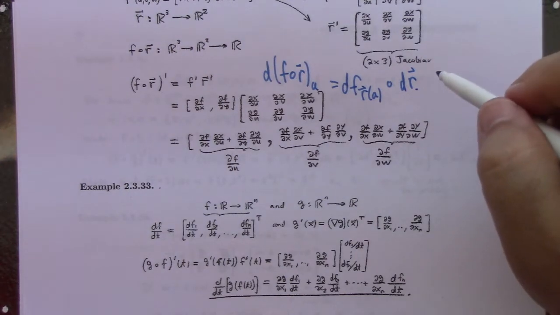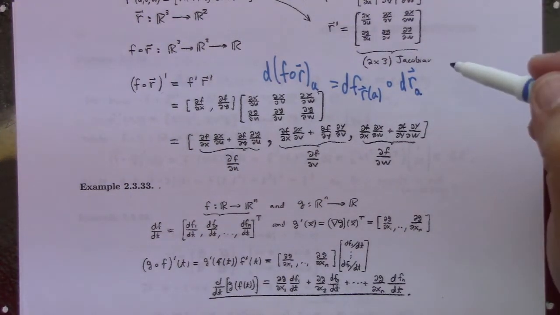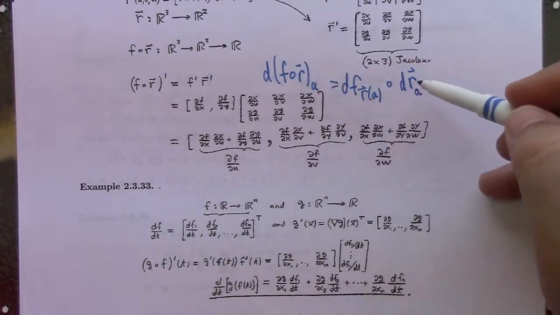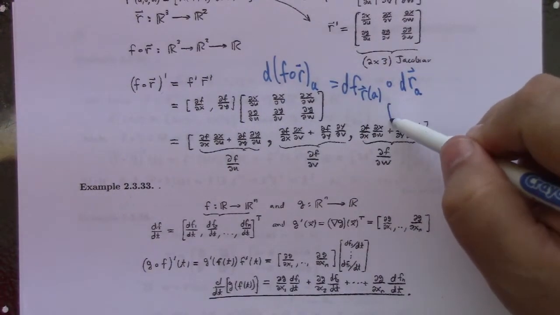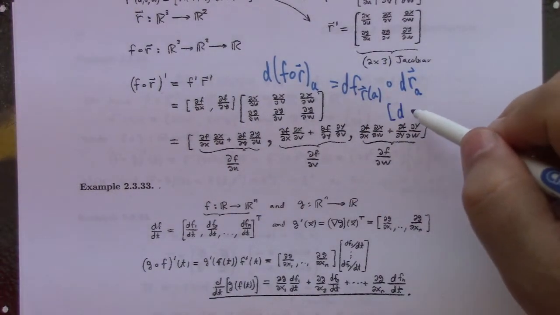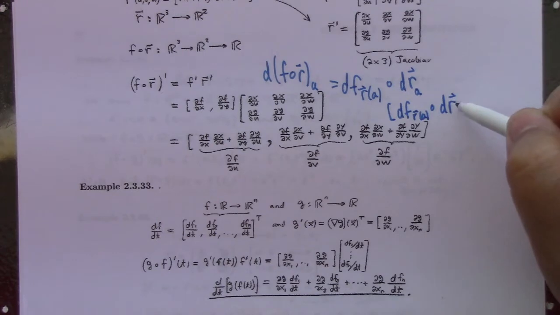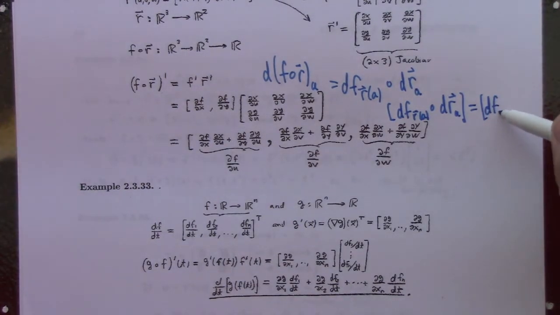Although a here would be u comma v, I'll just use a as a generic label. And the thing we learned in linear algebra is that the matrix of a composite of two linear transformations is the product of the standard matrices being composed, like so.